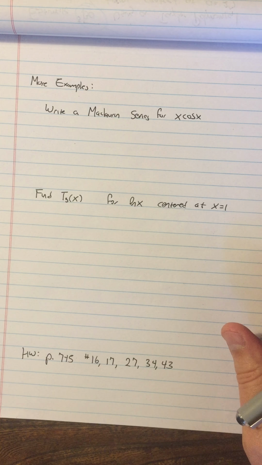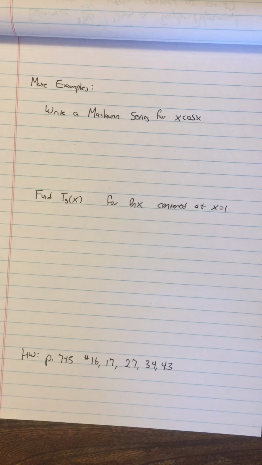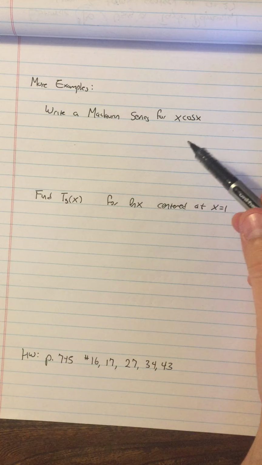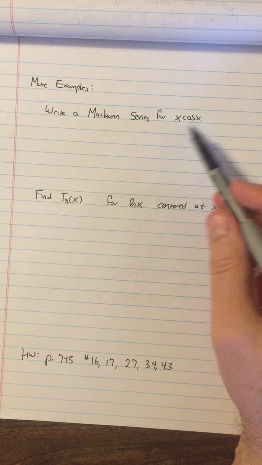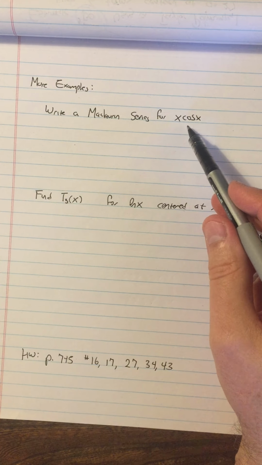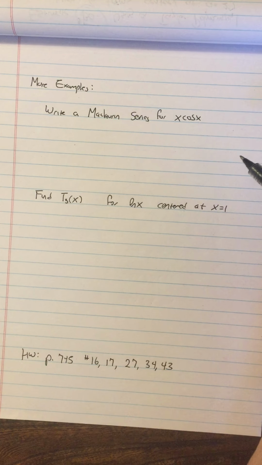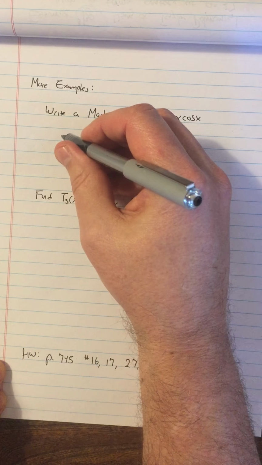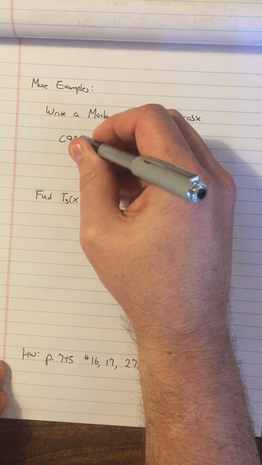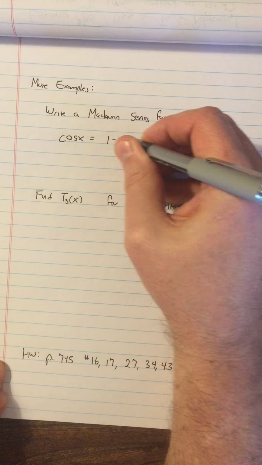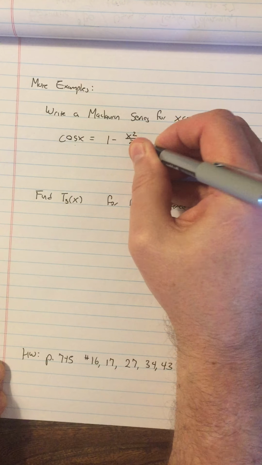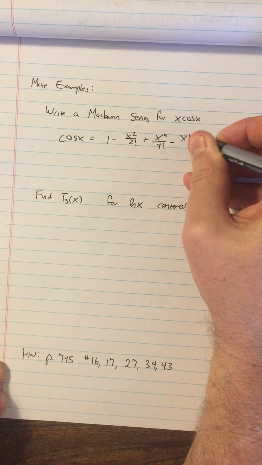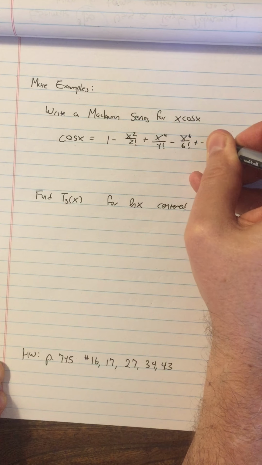So one of them is: write a Maclaurin series for x cosine x. What I want to point out is you don't have to sit there and get f and f prime and f double prime and f triple prime, which is going to require me to do the product rule like 80 billion times. It's horrible. Take advantage of the fact that you already know, and you're allowed to do this, that cosine x is 1 minus x squared over 2 factorial plus x fourth over 4 factorial minus x sixth over 6 factorial. We can take that as known at this point.